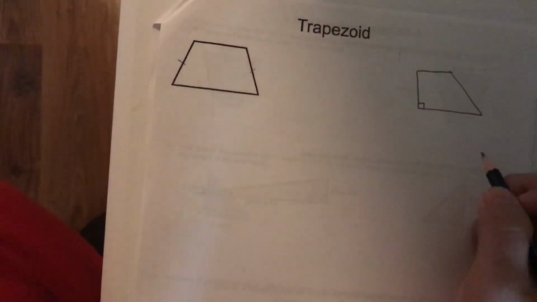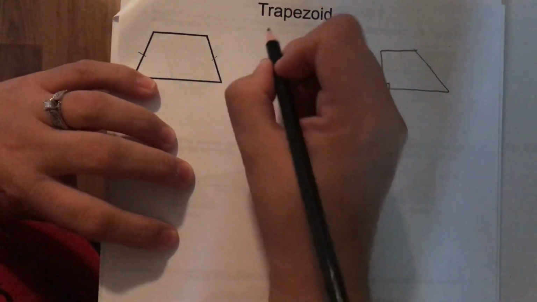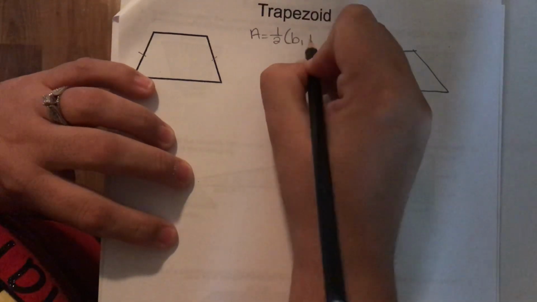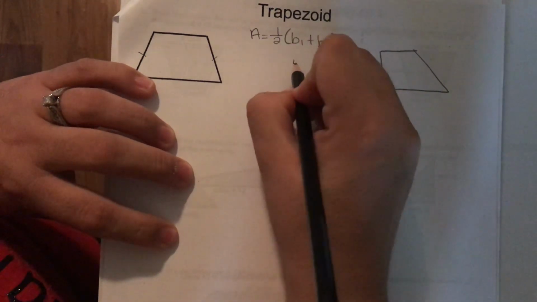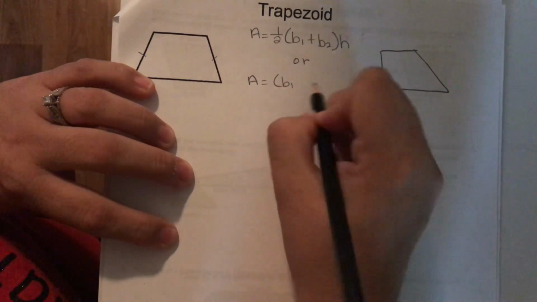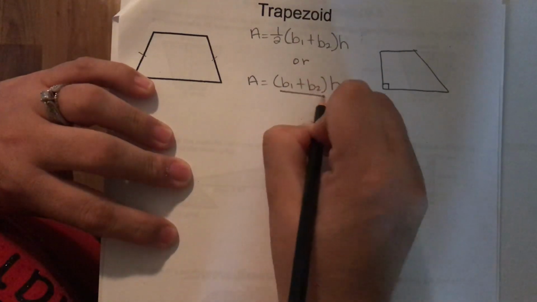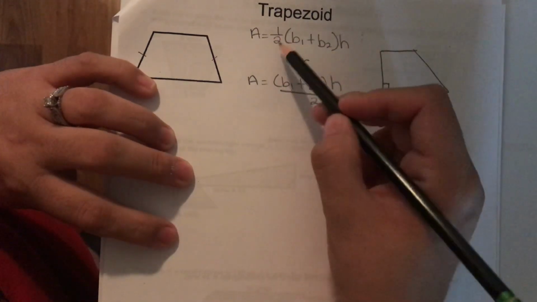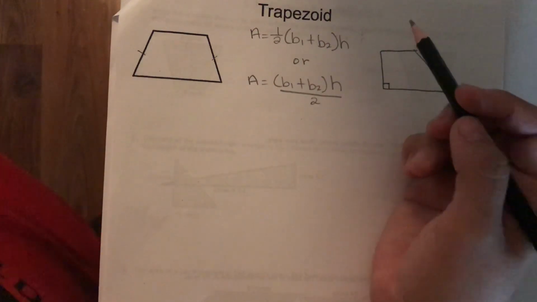Okay, so the formula for a trapezoid on your formula chart says area equals 1/2 base 1 plus base 2 times the height, or I'm going to offer you a different option. We can say base 1 plus base 2 times the height, and instead of multiplying by 1/2, I'm going to divide by 2. I like this one a lot better. Because some of you will get scared to use the 1/2, or you change it to a decimal and you don't feel too comfortable with decimals. So that's okay.